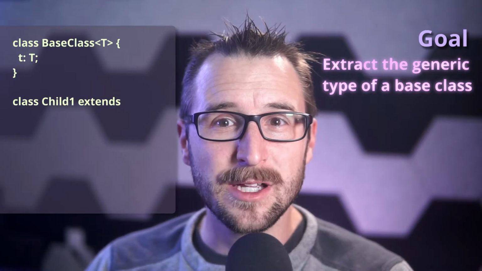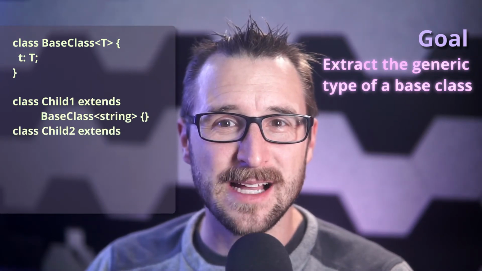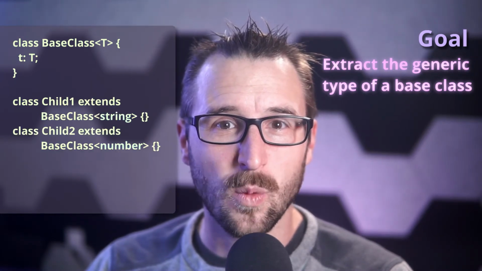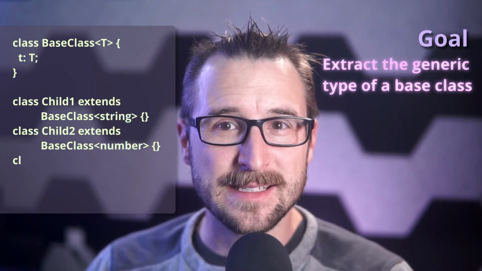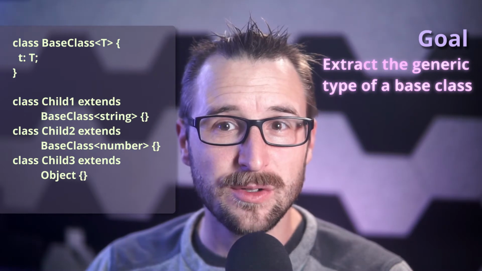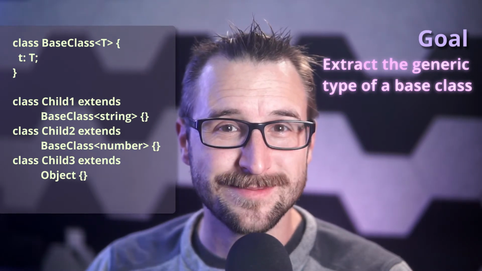Second, we can define two classes that extend the base class with different generic ones, one string and one number. We can also create a third class that extends something that is not generic to see that it should not work.